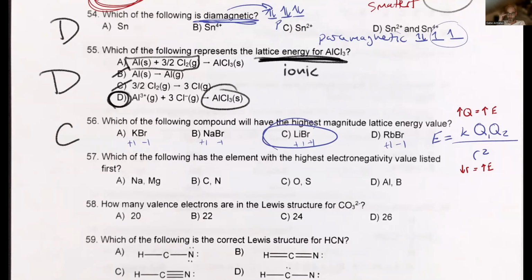If lithium is the smallest, it's going to have the smallest R squared, and therefore we expect that to have the highest lattice energy. The closer they are together, the tighter they're held. Okay. Which of the following has the element with the highest electronegativity value listed first?